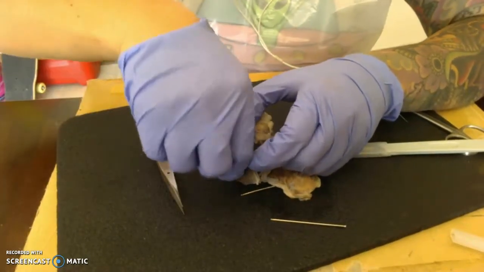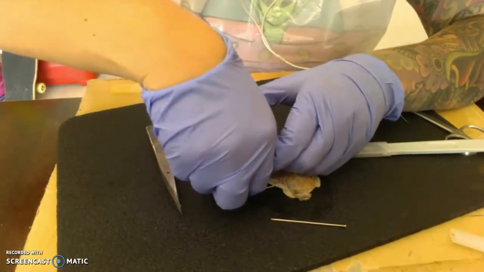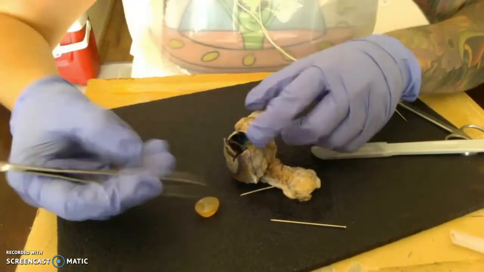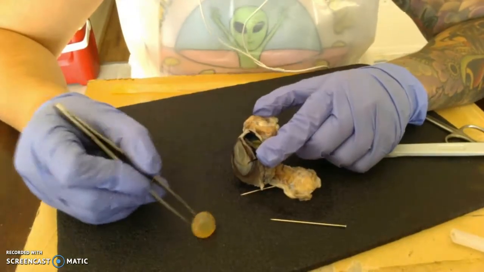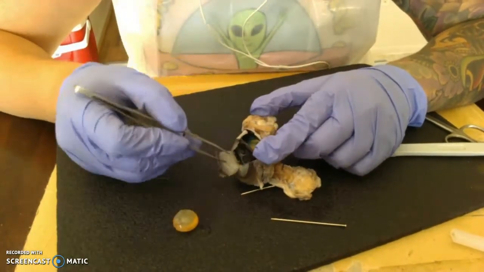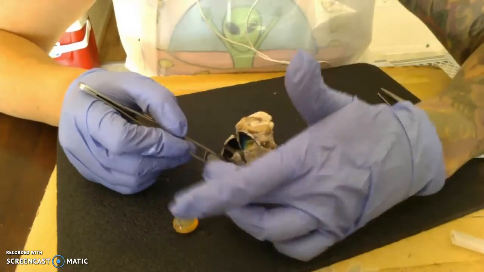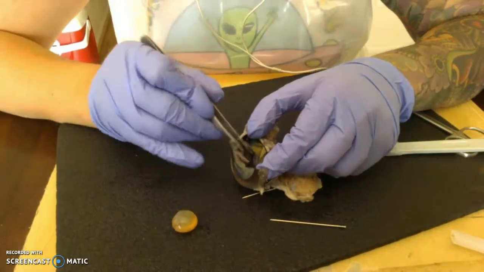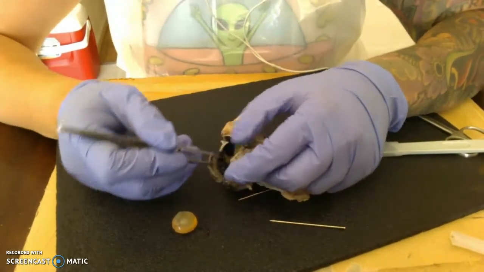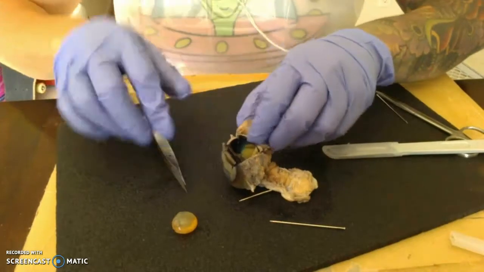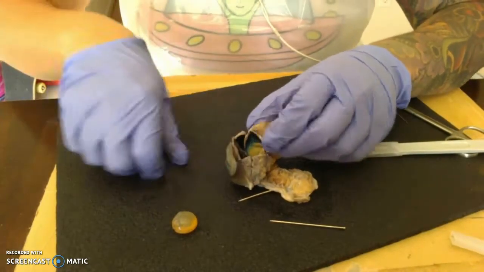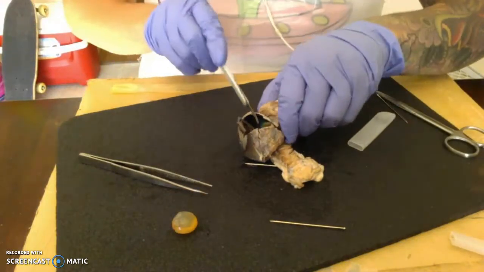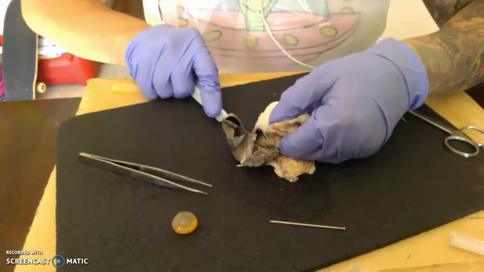And here is our lens. Okay, it's hard, translucent. And then as you can see again, we have our iris here, and then on the back would be the striations and the ciliary muscles. And so then as we come into the eye, I didn't want to separate it all the way.